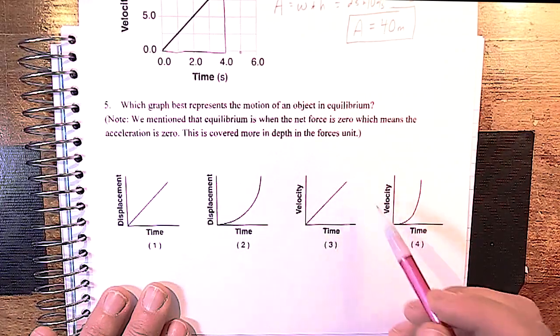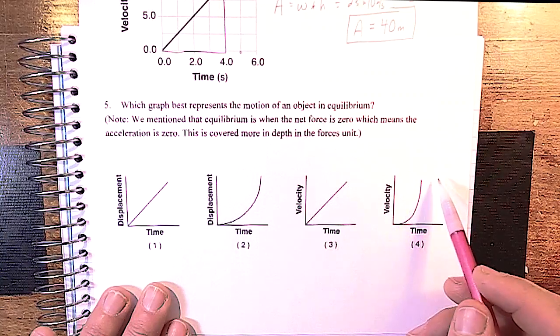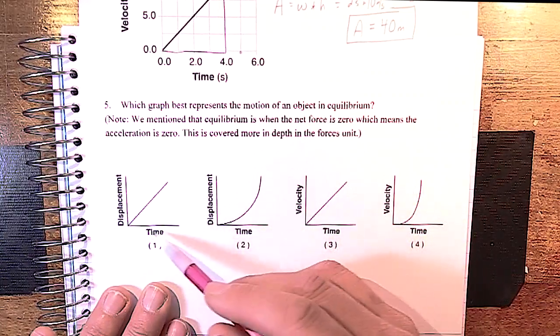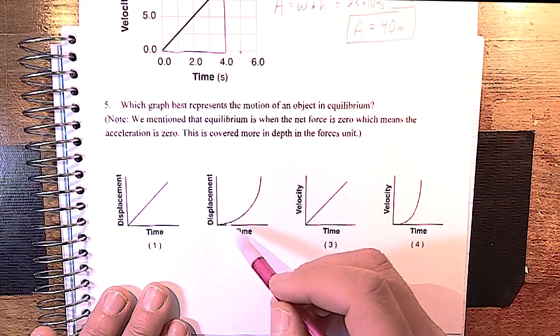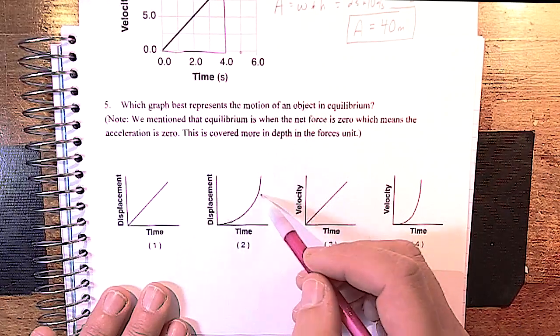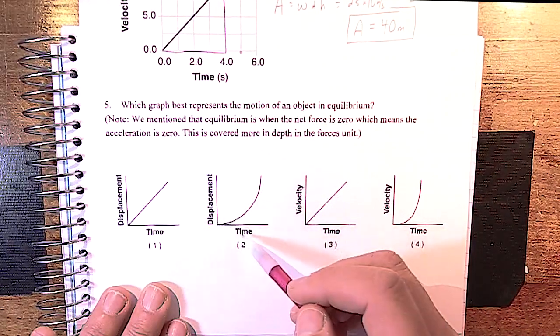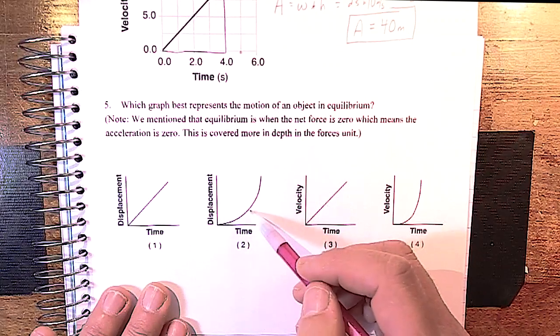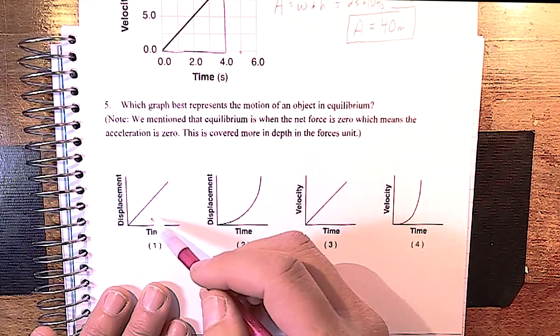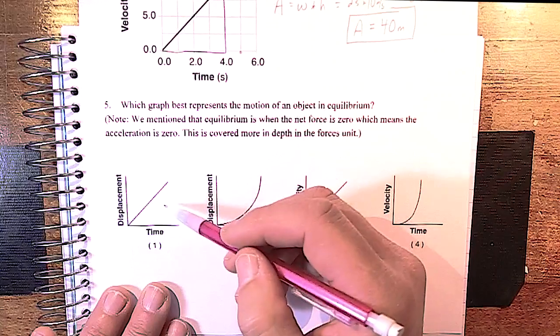This is an increasing velocity, exponentially increasing velocity. So we know it's one of these 2. In this graph, the slope is increasing. The slope of a displacement time graph is velocity, so the velocity is increasing. So it must be this. But let's look at why.